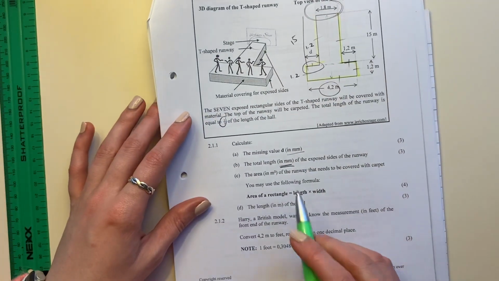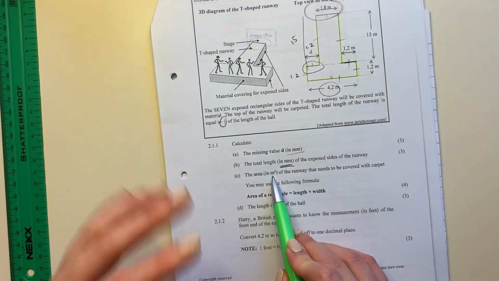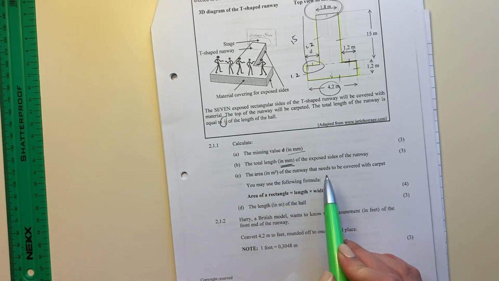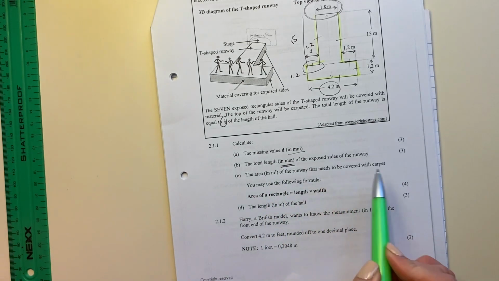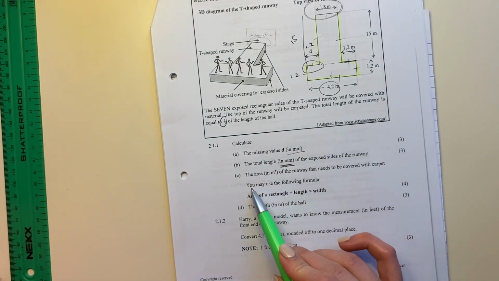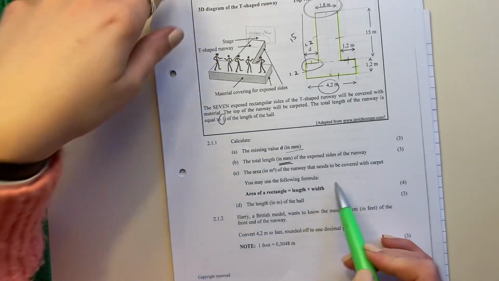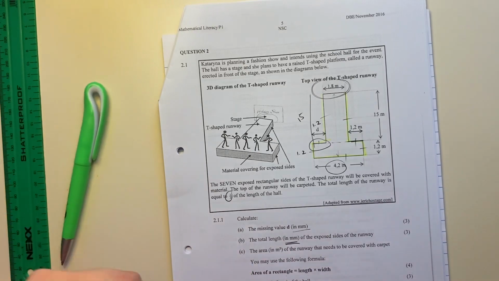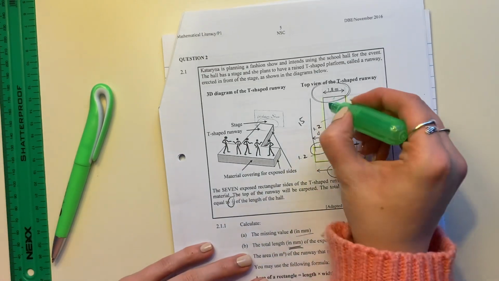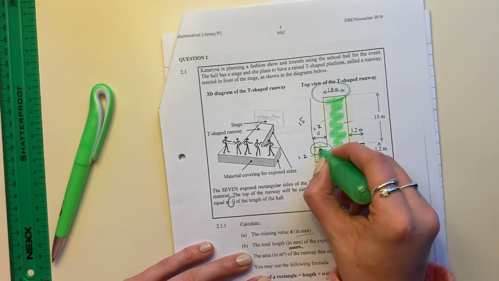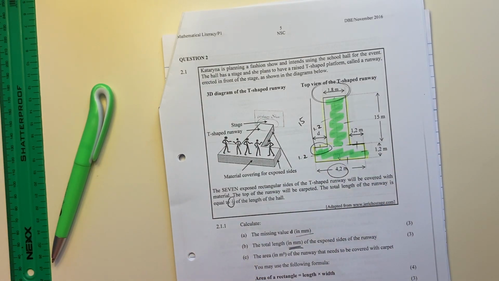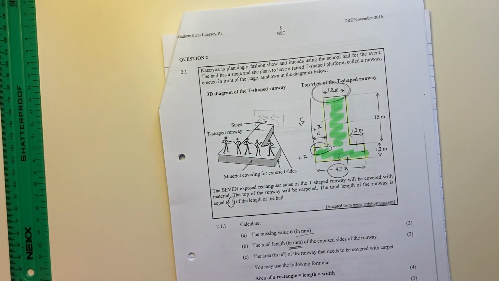Okay, then it says here, the area in meters squared. So now we want to keep it in meters squared of the runway that needs to be covered with carpet. You may use the following formula: area of a rectangle, length times width. So we know what area we're talking about: this area here, because that's what they said was covered in carpet. So we have to work out that area.